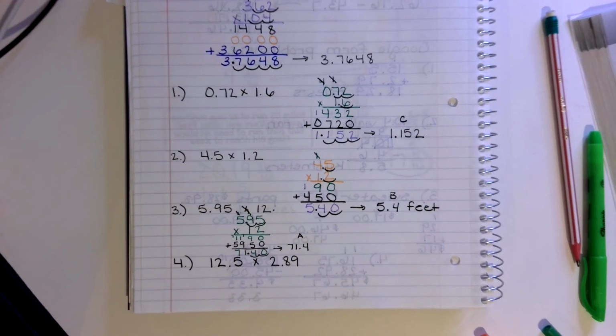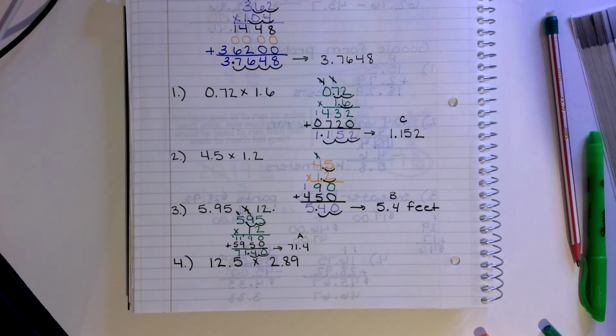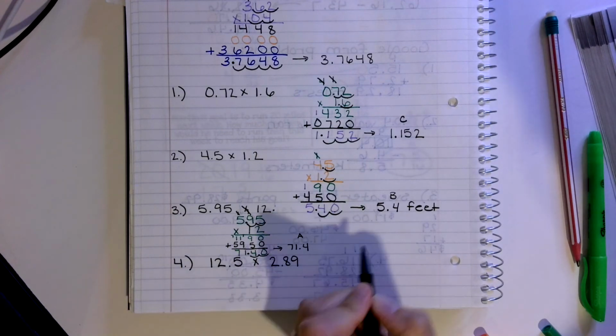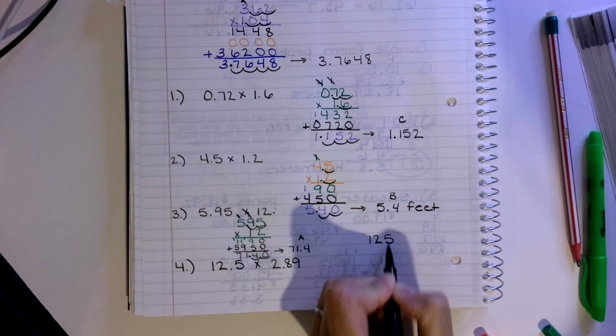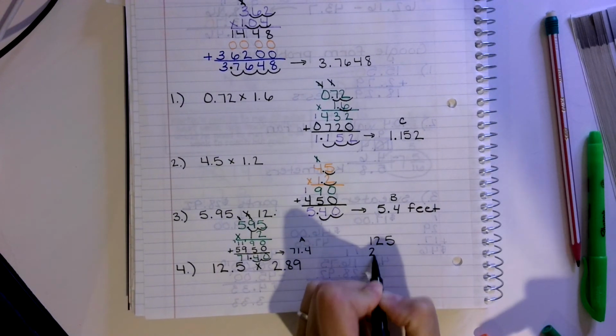All right, now your next one, you had to type in the answer yourself. It said, for a barbecue, Miss Charles bought 12 5/10 pounds of hamburger meat for $2.89 per pound. How much did the hamburger meat cost? Show your work. Okay, so she bought this much, and it cost this much.